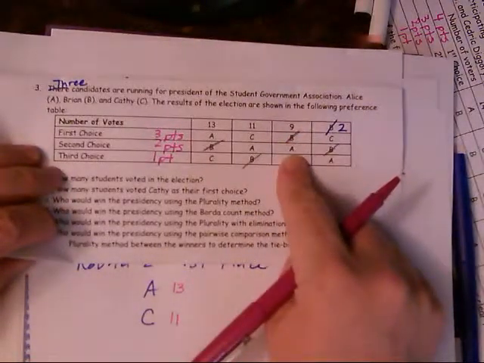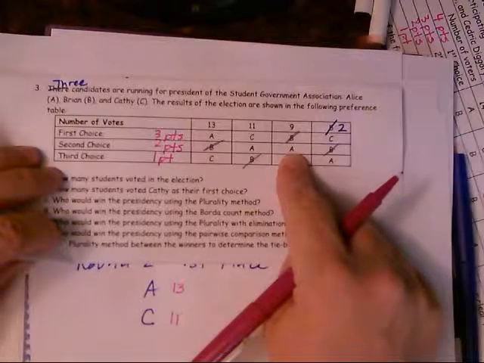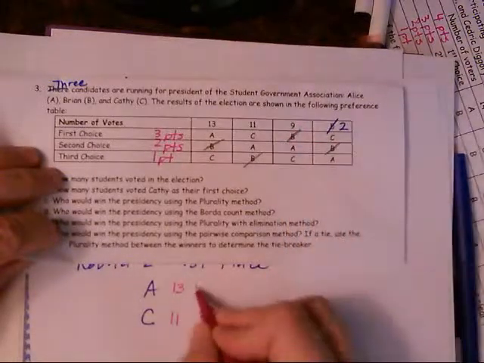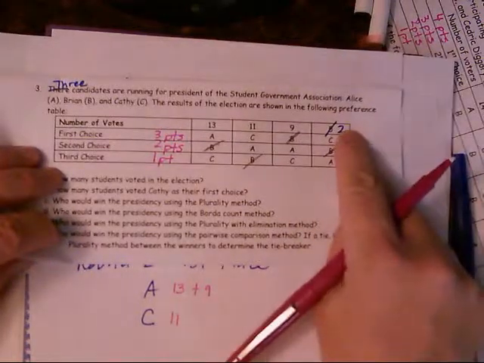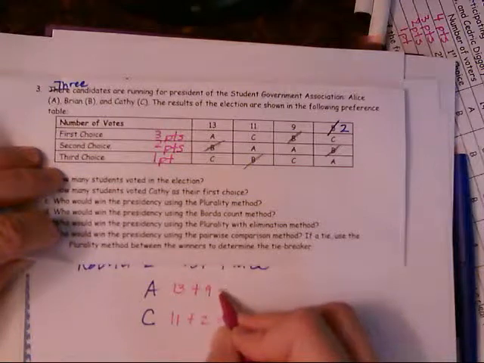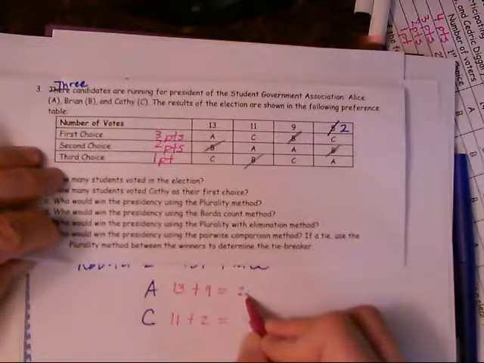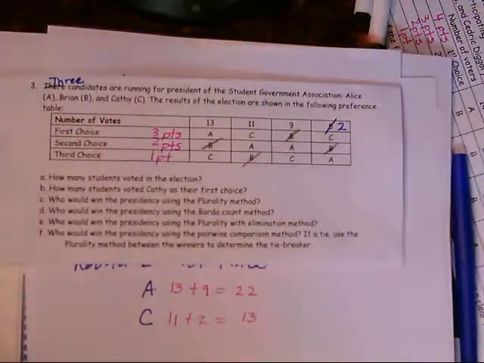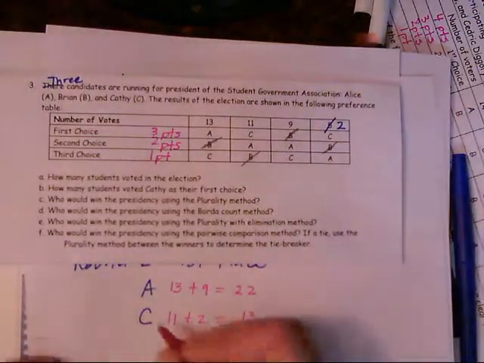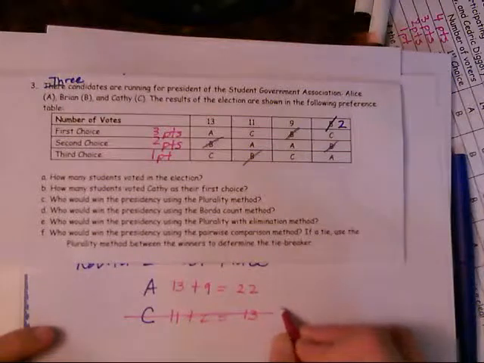We have eliminated B, so we use their second choice. Their voice is not lost, and A gets those 9 votes. And these 2 votes go to C. So we have 13 here, and we have 22 here. And so at this point we eliminate the lowest.